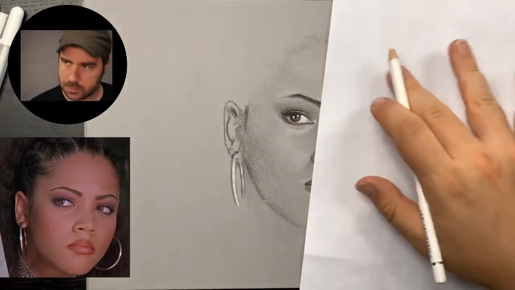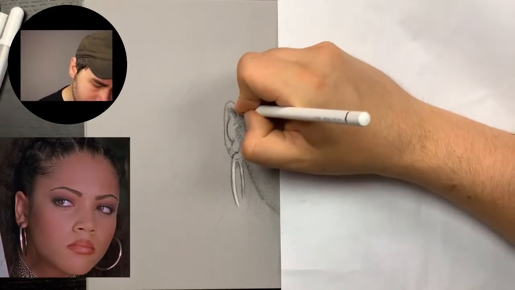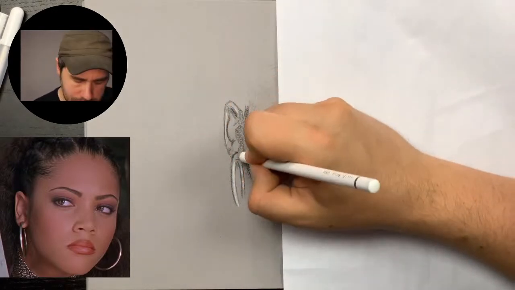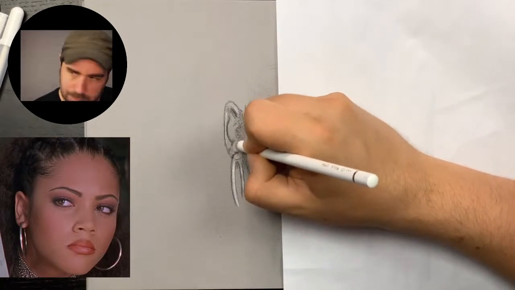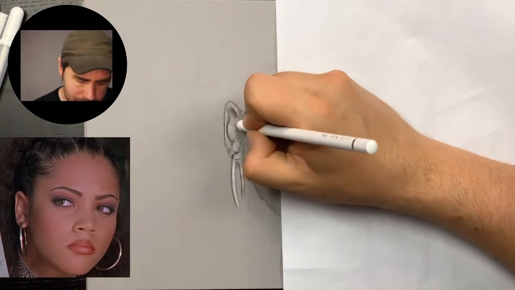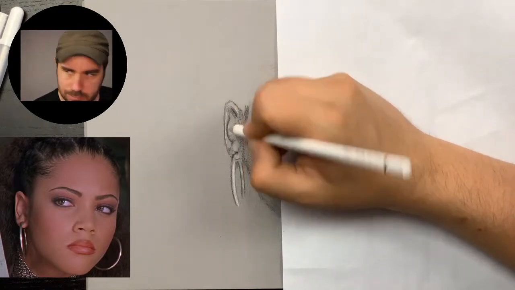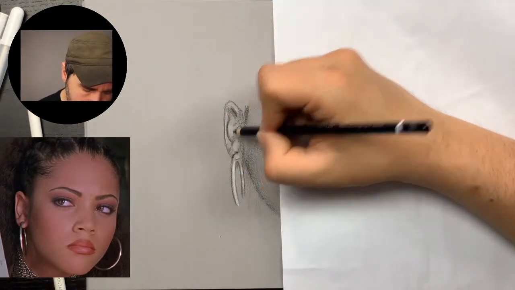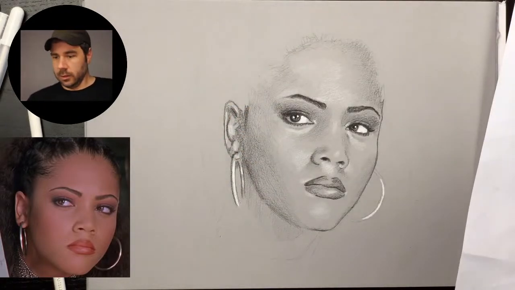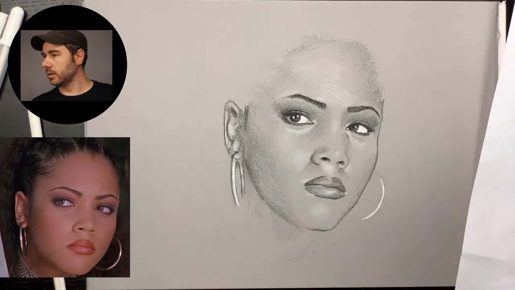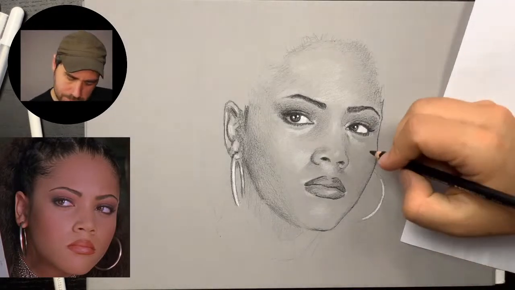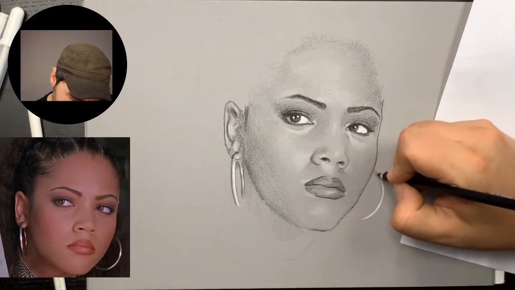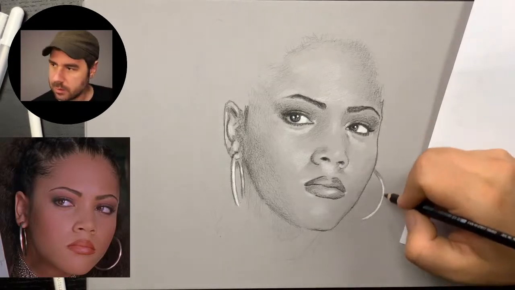Bit of highlights. As this is also quite in the light, the ear. Yeah. There we have it, the ear and the face. And the earrings.